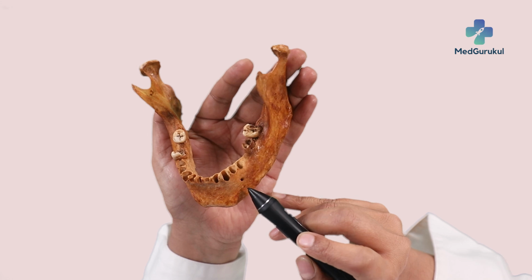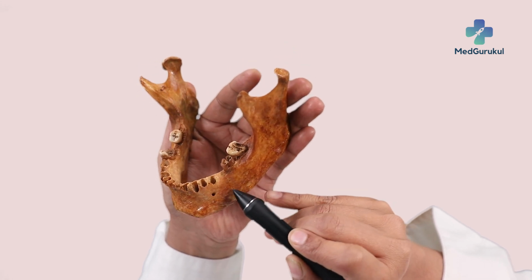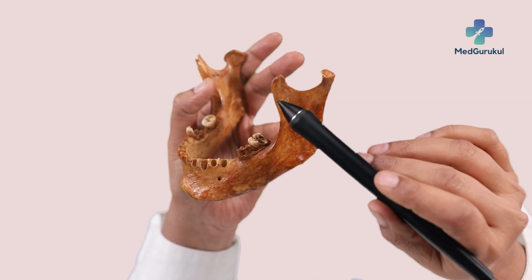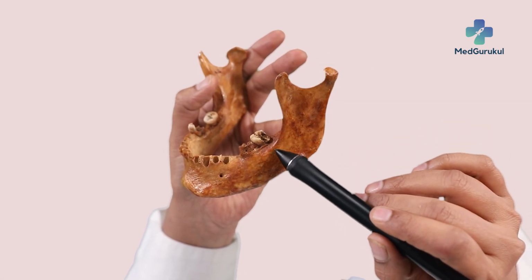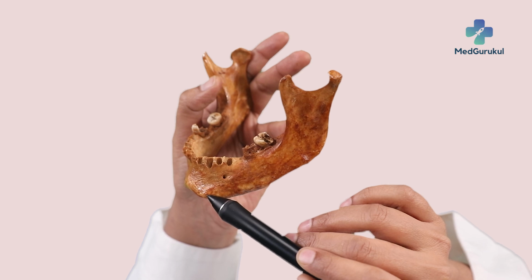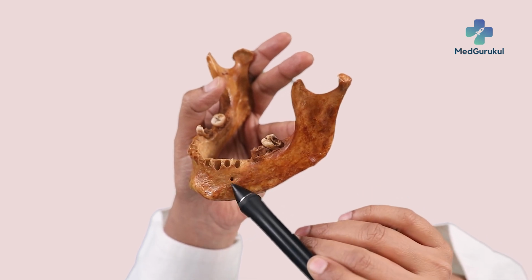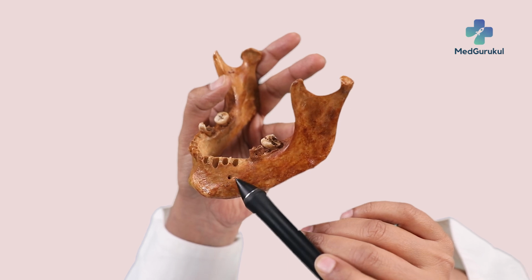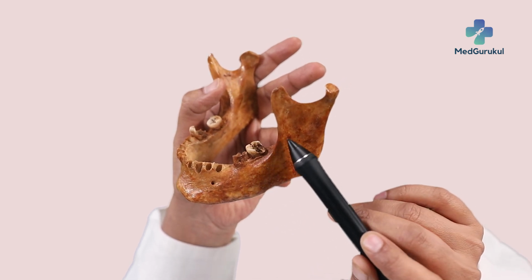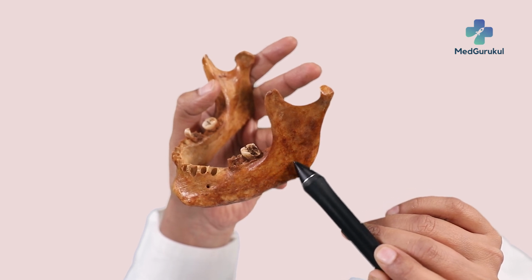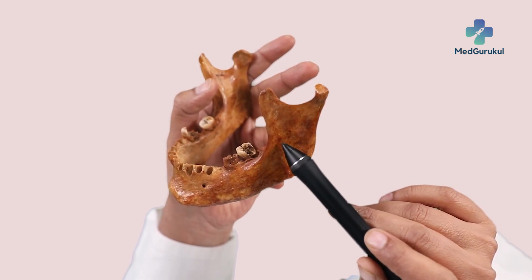Then coming to the ramus, it is quadrilateral in shape. The anterior border of the ramus continues as an oblique line onto the body of the mandible, and we can see the mental foramen, which is for the mental nerve and vessels. The outer surface of the ramus gives insertion for the masseter muscle, where we can see the oblique ridges.